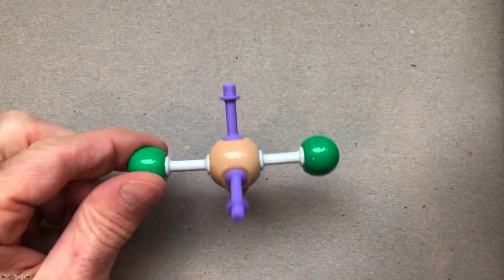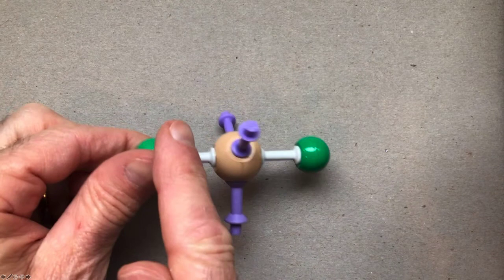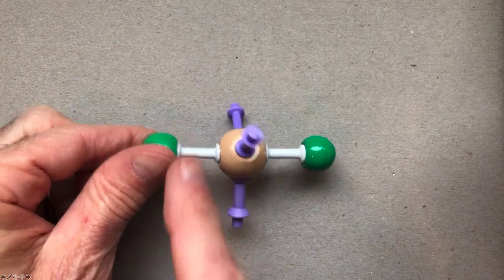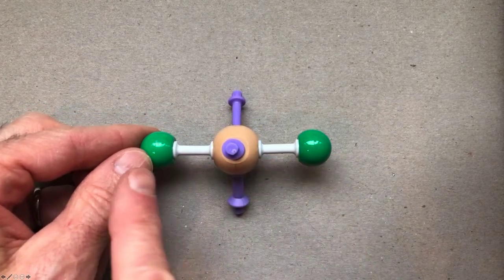So now that third equatorial position is a lone pair, and we now have 5 electron groups, 3 of which are lone pairs, 2 of which are bonds, and the molecular shape now is linear.